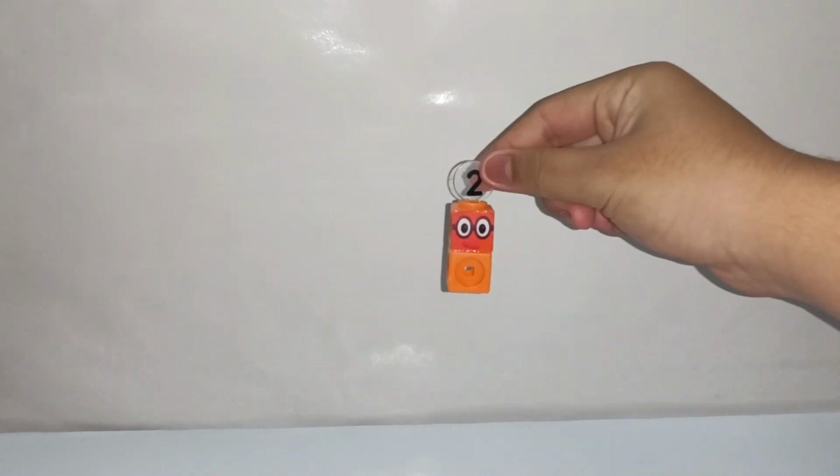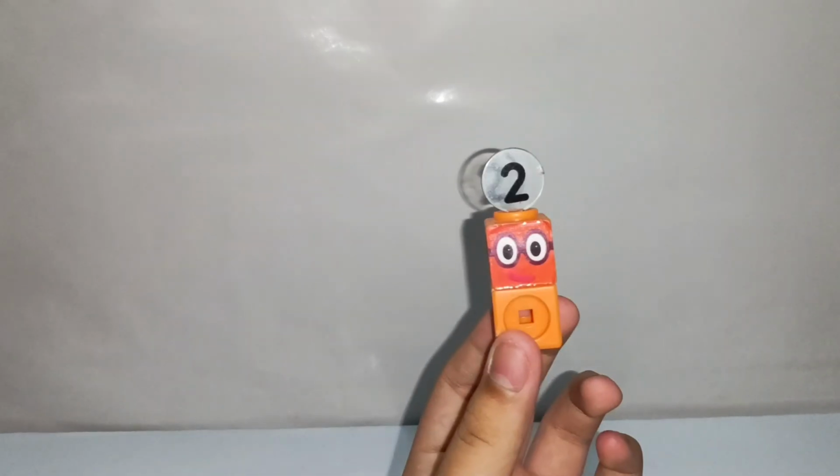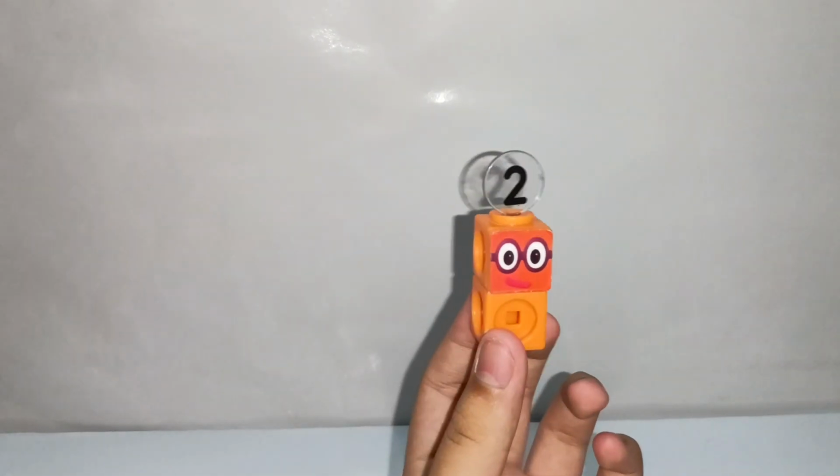Alright, let's move to another times table, which is the number block 2 times table. Number block 2 is made out of 2 ones, and he has purple glasses. It's because he loves everything in pairs and he loves to dance too. Well, number block 2, I have 1, 2, so 1 lot of 2 is 2.